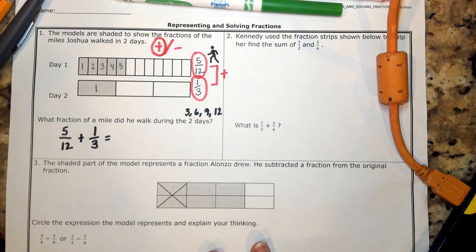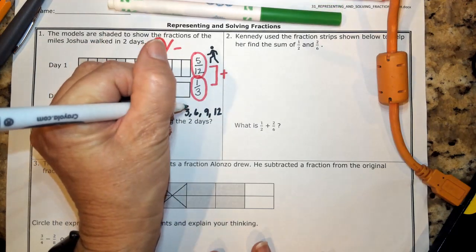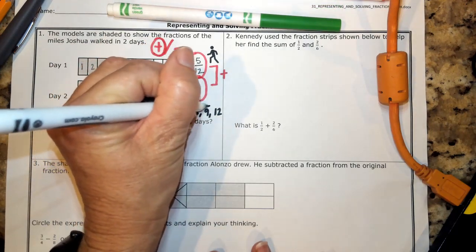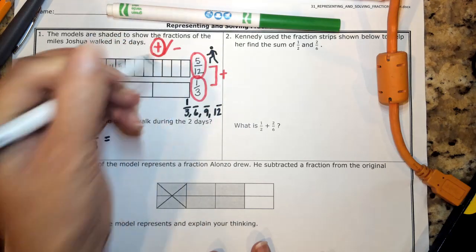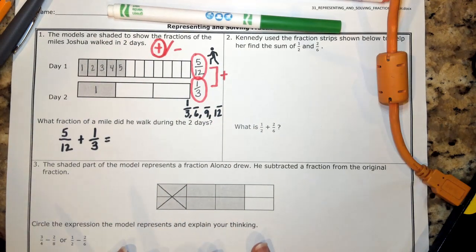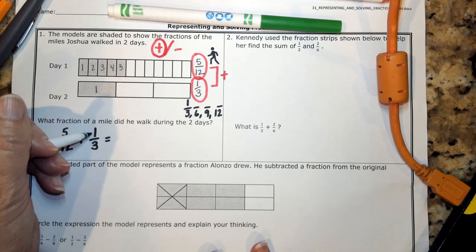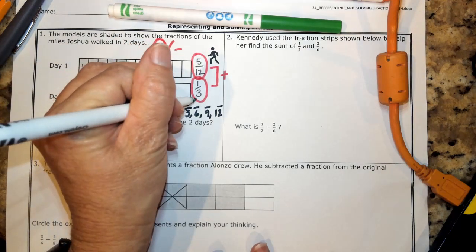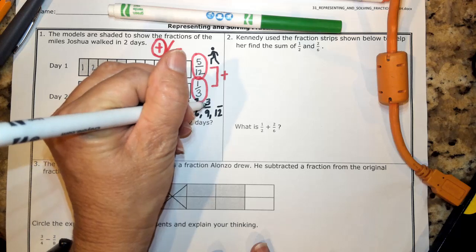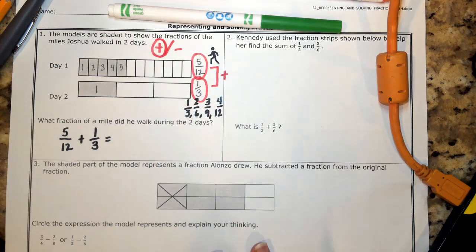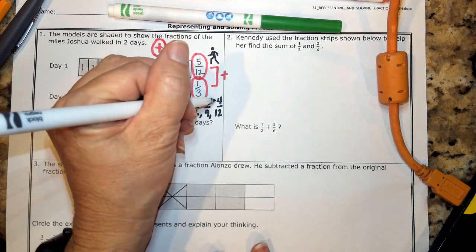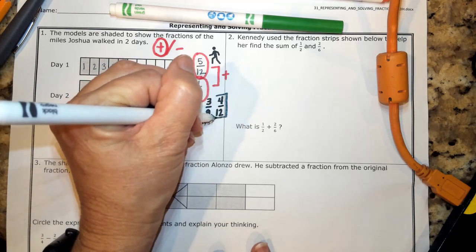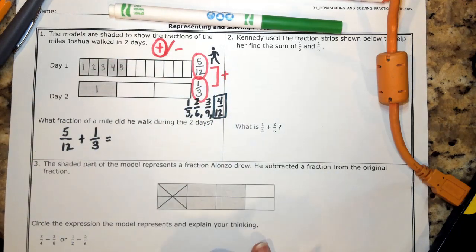So I know that there's another name for 1/3 out there. And what I'm going to do is make an EFT, and skip count by 1s to find that new name. 1, 2, 3, 4. And so another name for 1/3 could be 4/12.